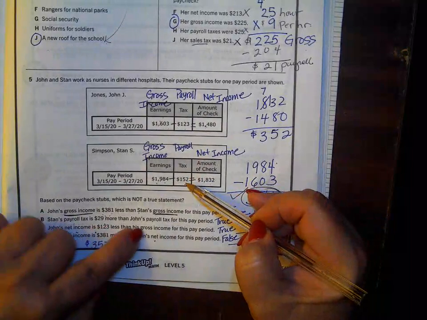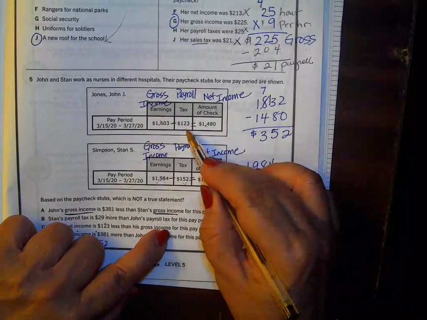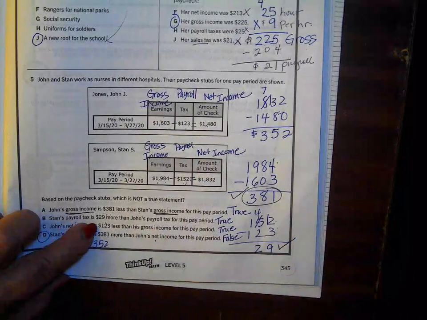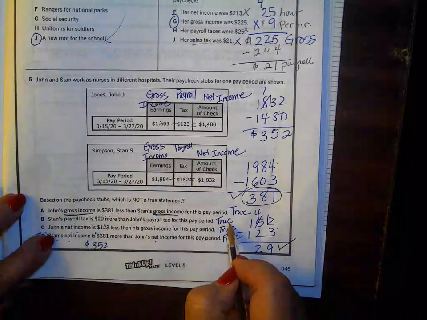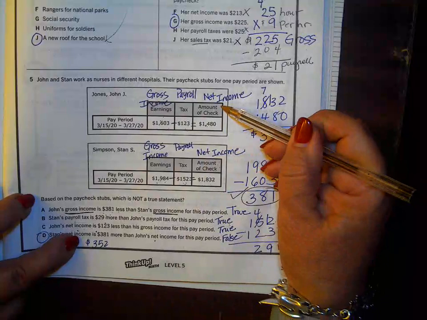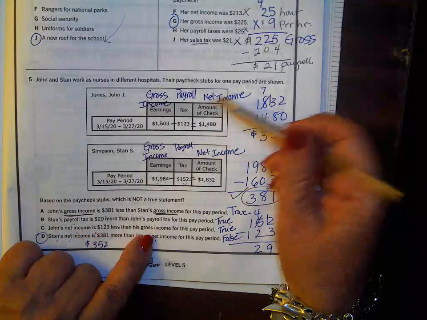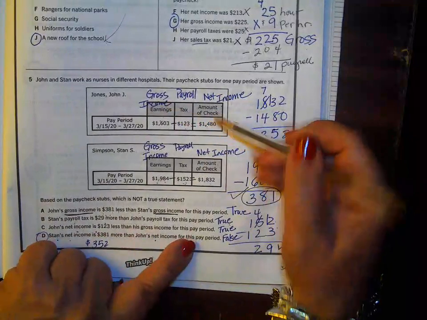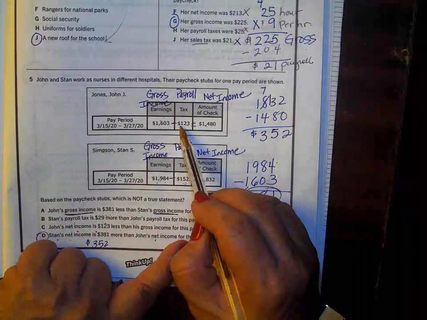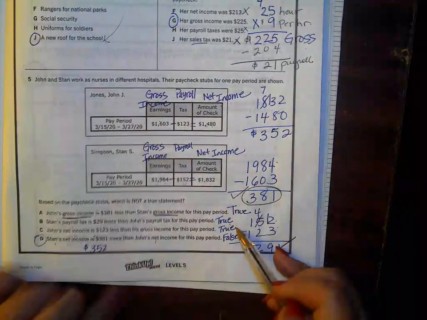So now I go to Stan's payroll taxes. Is $29 more than John's payroll taxes. So now I'm going to take the difference. 152 minus 123. That is a true statement. Stan's is $29 more. So I put true. John's net income, remember the amount of the check is net income. This is why it's really important that you label, is $123 less than his gross income from his pay period. Yes. Remember you had to subtract it out? So it is $123 less, because if you added the $123 plus his net income, you'll get his gross income. So that's a true statement.